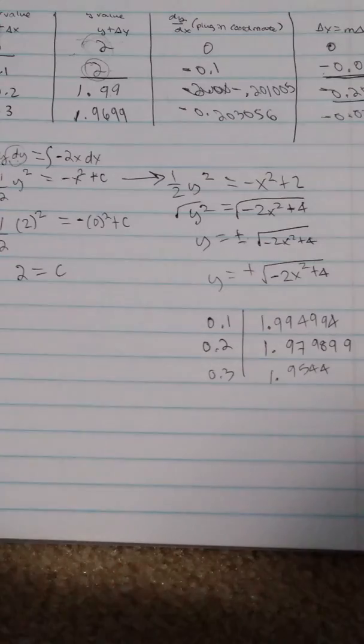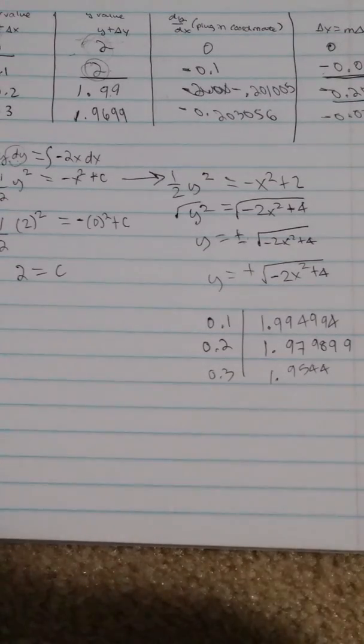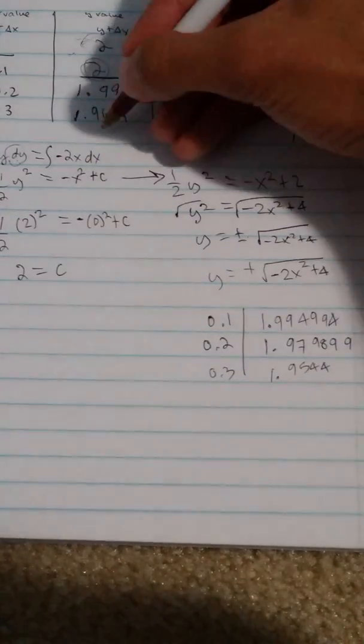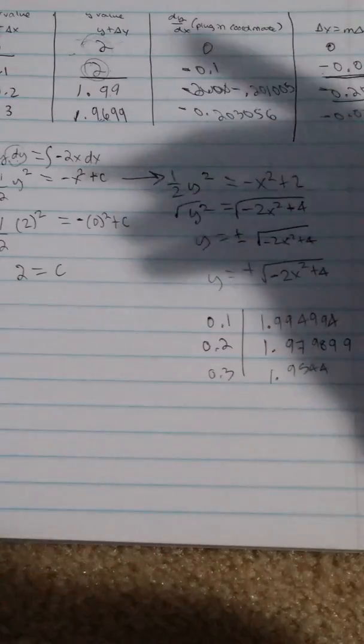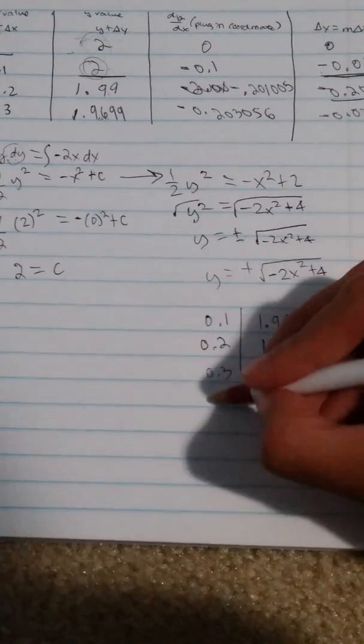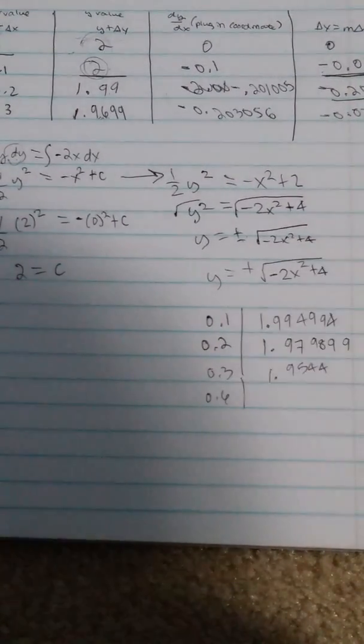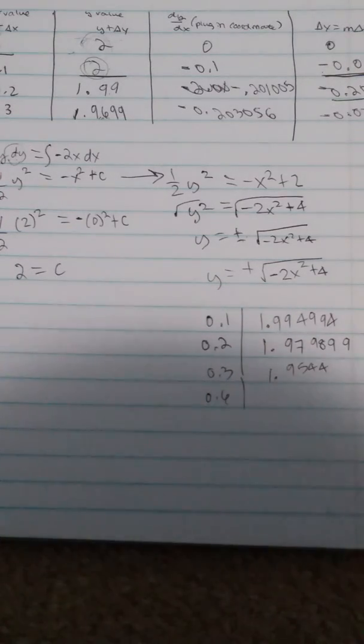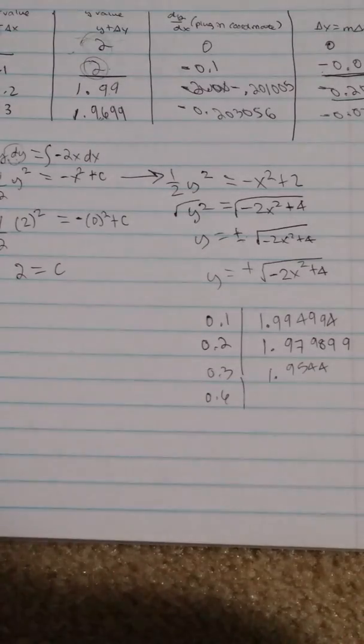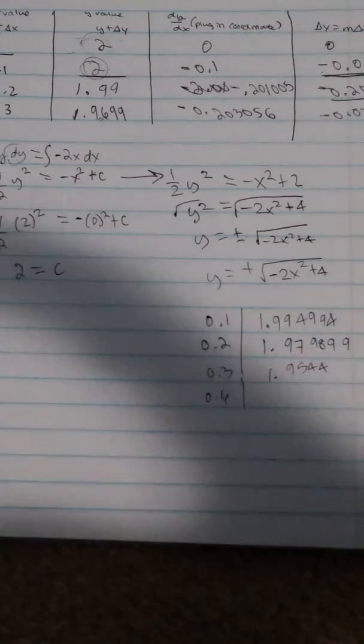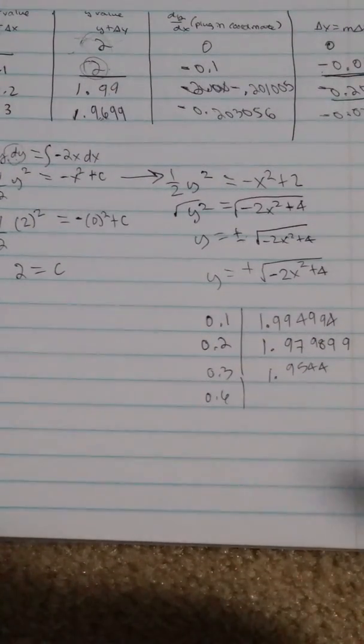If I plug in 0.6, I'll get 1.856 as an approximate value here, right? 1.856. But if I plug in 0.6 here, I'll get 1.811. So you see how the distance between the approximated value and the calculated value is increasing as you go farther away from the original point.